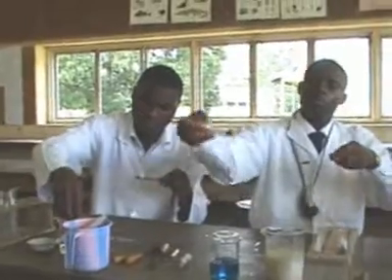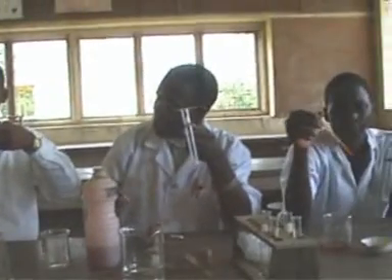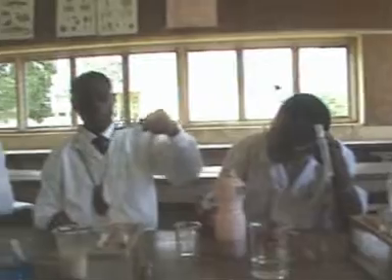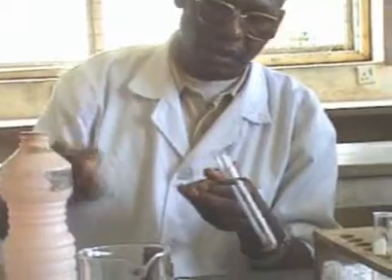So I take, yes, 1 cm cube. Just take any quantity, just draw it up. Yes. And then you add it to it. So when you add, you shake and tell us your observation. Shake and observe and tell us what you have observed. So I add a bit of Sudan 3, and then I shake.